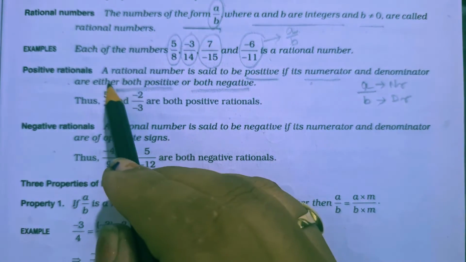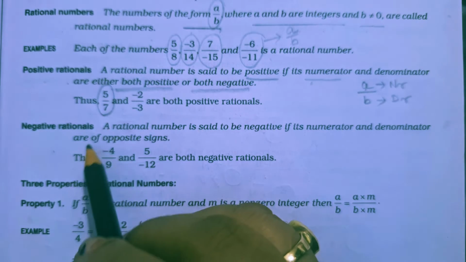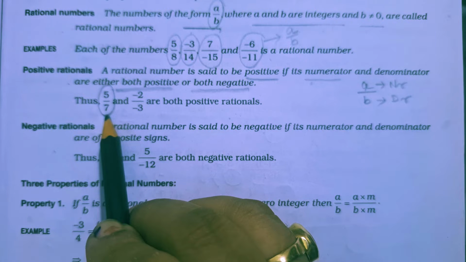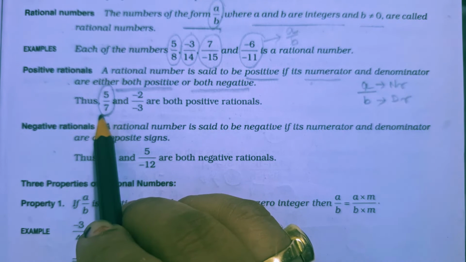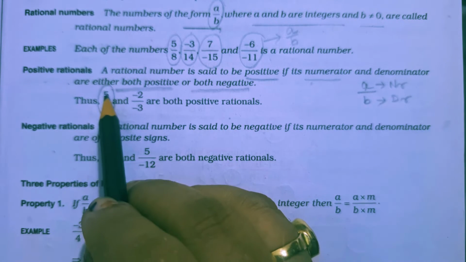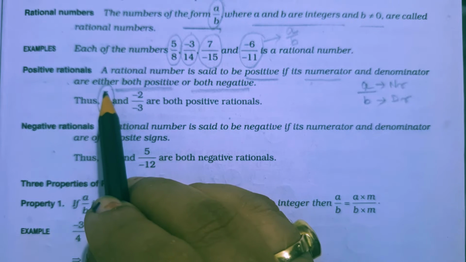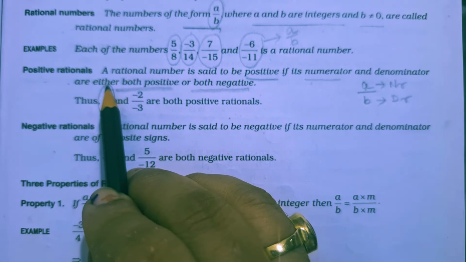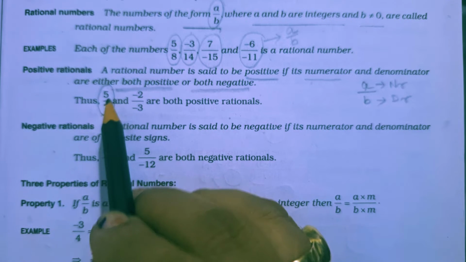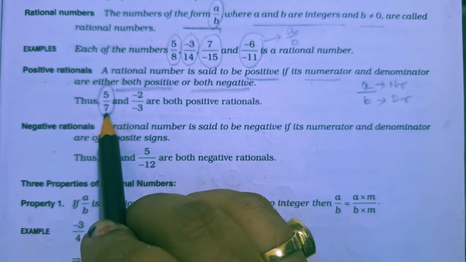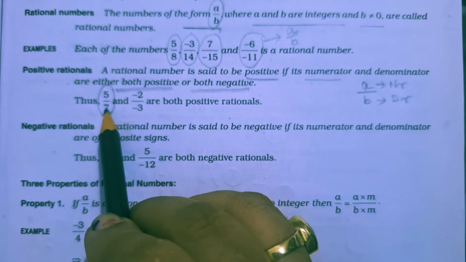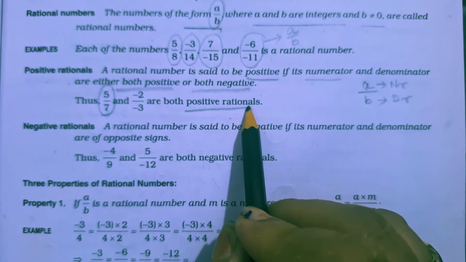Like see, the form a by b, which is 5 upon 7. Here 5 is +5 and 7 is also +7. If the signs are not mentioned, then it is understood that these numbers are positive integers. A upon b, that means 5 upon 7. 5 is an integer. What kind of integer? It is a positive integer. Upon 7, which is the denominator, what kind of integer is it? It is a positive integer. That is why 5 upon 7 becomes a positive rational number.